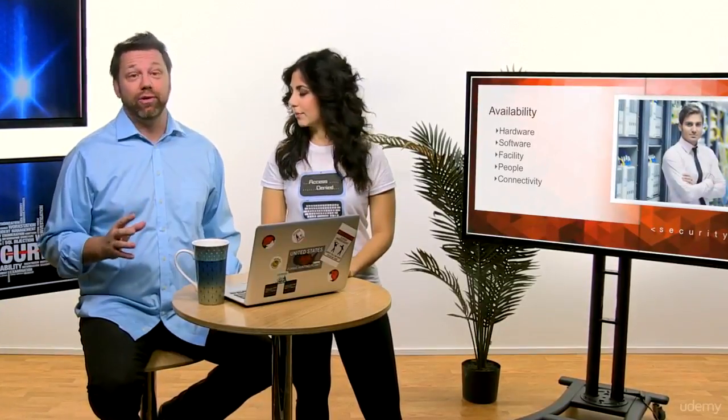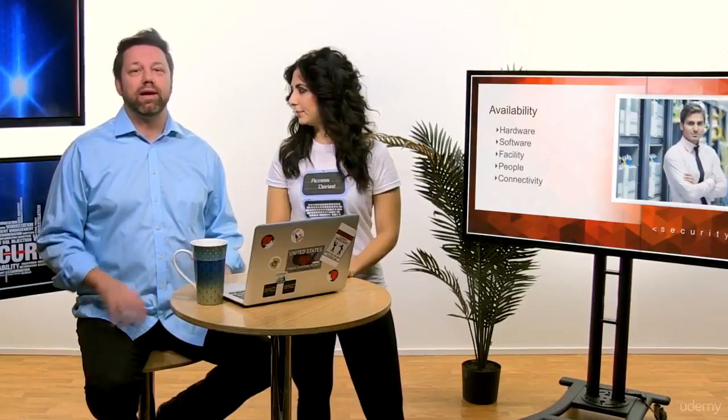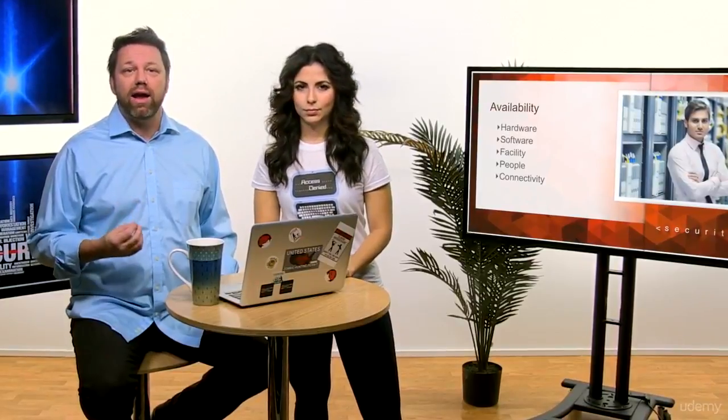Availability, whole different ballgame, right? It involves a comprehensive planning of hardware, software, facility, people, and connectivity, just to name a few. Now, there must be a redundancy mechanism in place to fall back in case of failover. This includes providing additional hardware, network bandwidth, facility, power backup, and of course, taking measures to ensure a smooth transition to a failover site and back once the original site is restored.